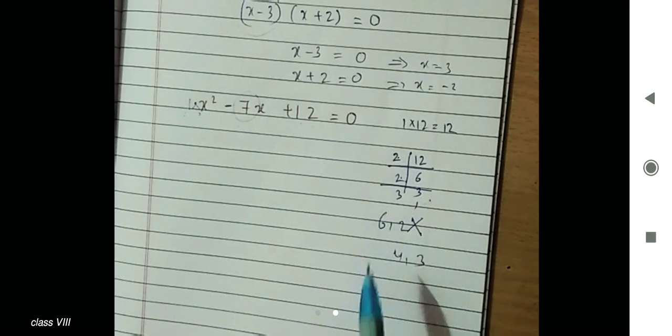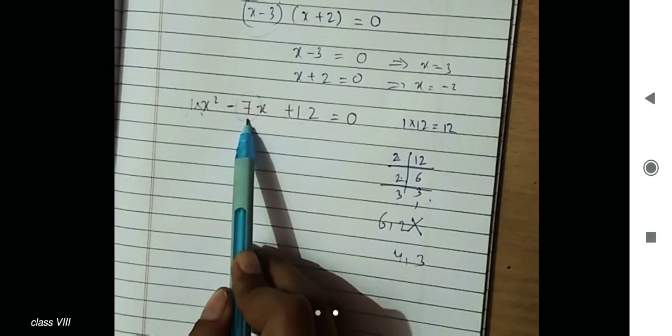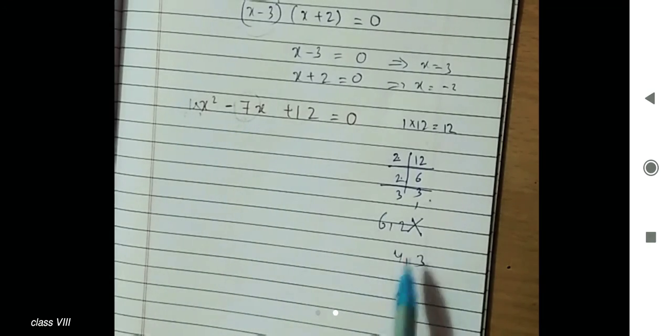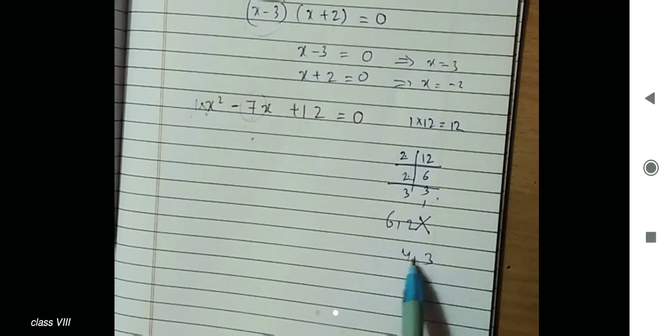Then you have to break in two numbers. You have to break your two numbers such that their addition, subtraction, whatever you want to do, you can do to get your middle term. To get your middle term, this is 7 here. So 4 plus 3 will give you 7. So I can easily use. And 4 into 3 is 12.